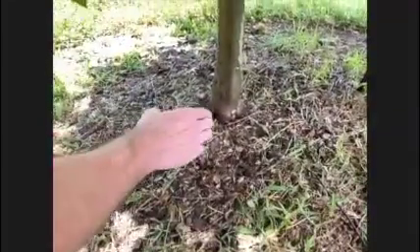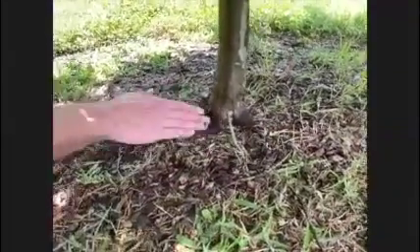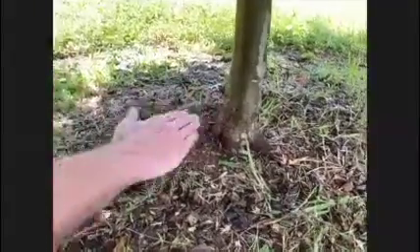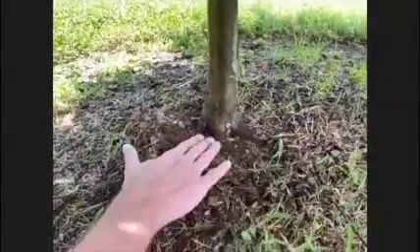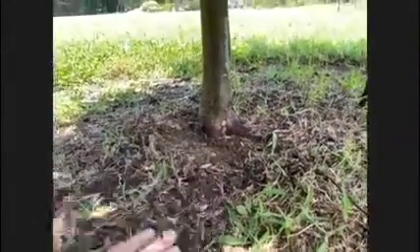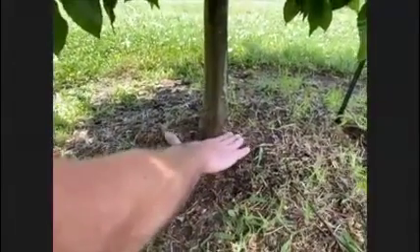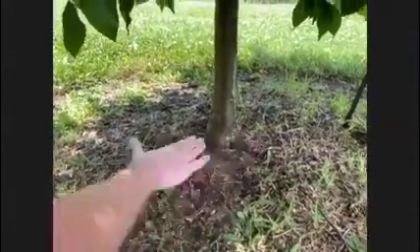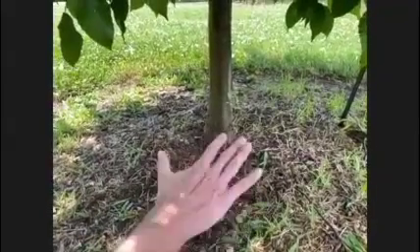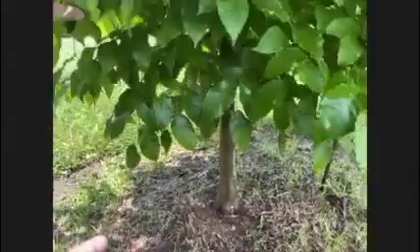So I want to look first starting here at the base of this tree. So you notice how well developed that trunk taper is. This is what I really like to see. This is a tree that was really planted at an appropriate height. Even if we come in here and we add an inch of mulch, maybe 2 inches, we still are going to be able to see this well-developed root flare. So this tells me this tree was planted really, really well.